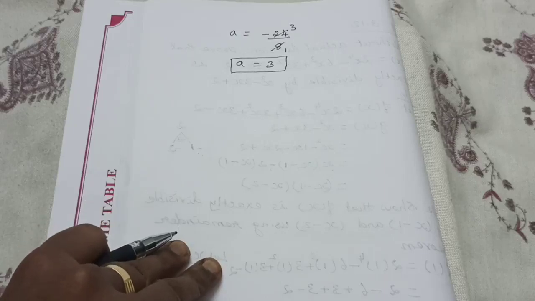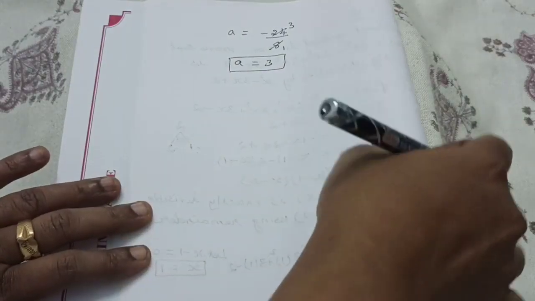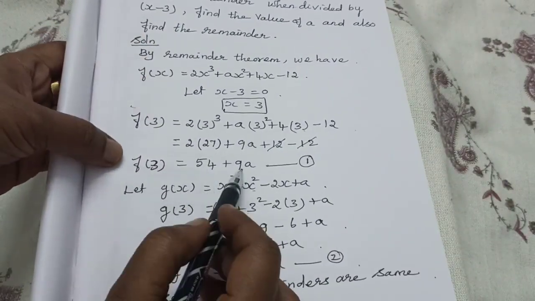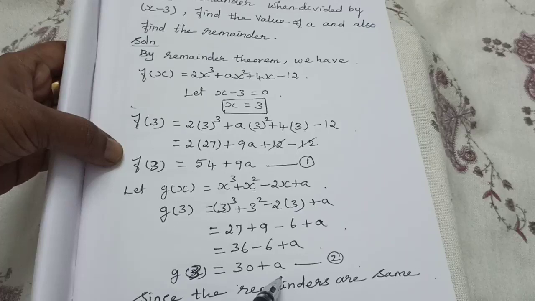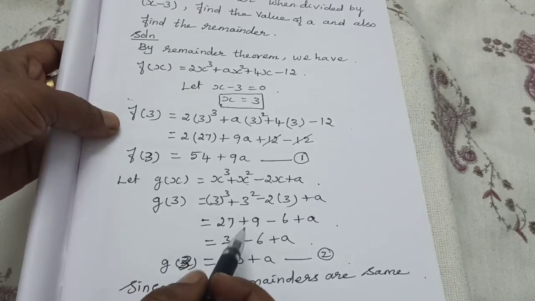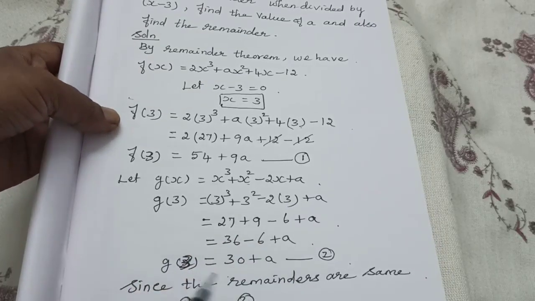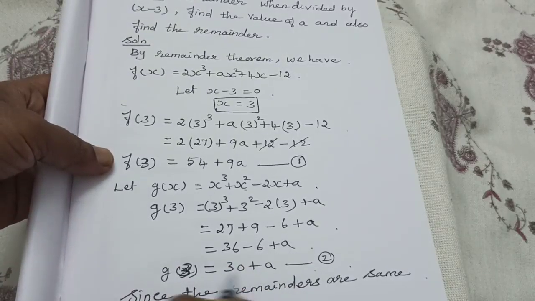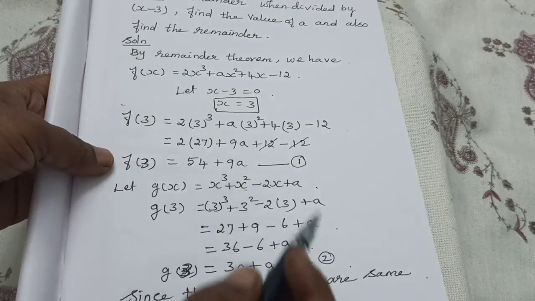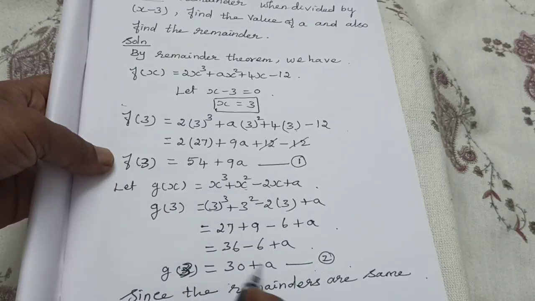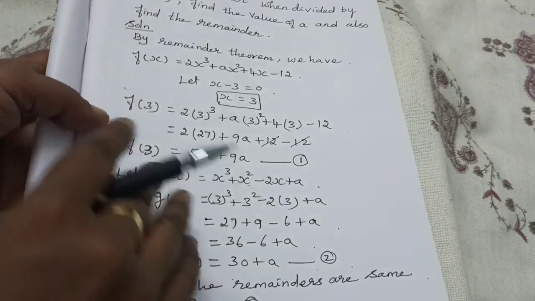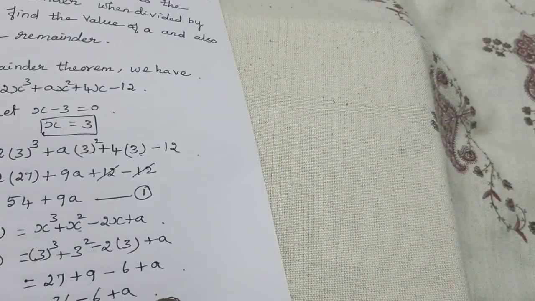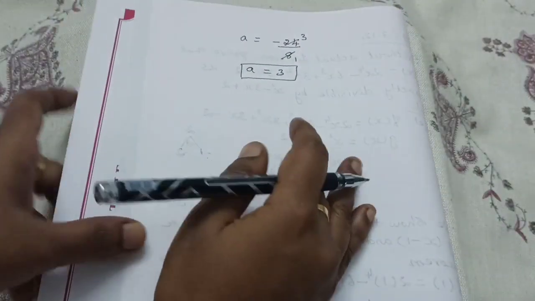Okay, this a value we have to substitute into any one equation. Here we got two equations, f(3) and g(3). Any one we have to substitute. Shall we substitute in the second one? Sorry, this is a polynomial, not an equation. Shall we substitute in the second polynomial?